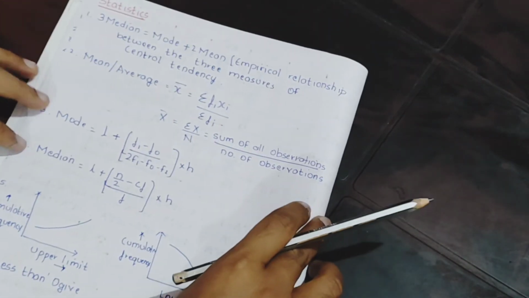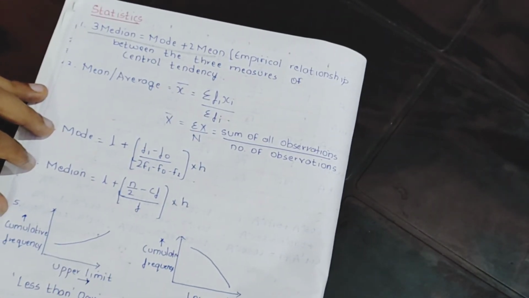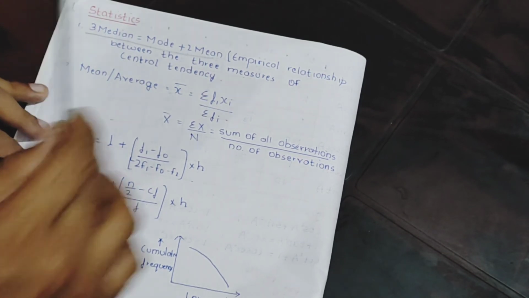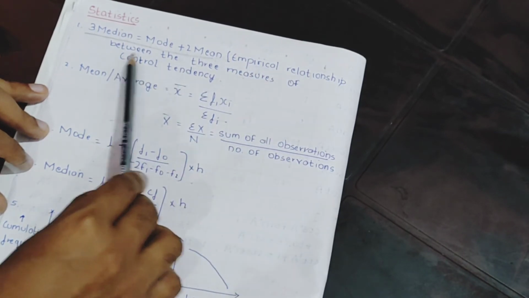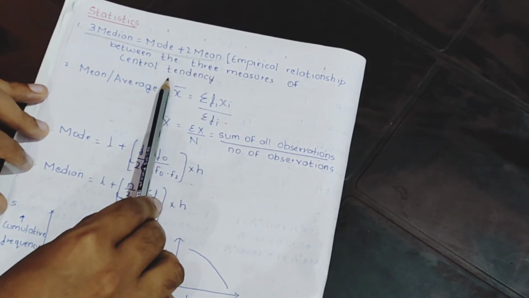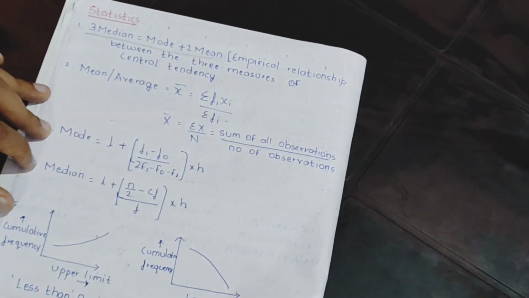Next, coming to statistics, the important one, this is asked in both the model papers. 3 median is equal to mode plus 2 mean. Remember it in any way where you can easily remember. This is called the empirical relationship between the 3 measures of central tendency. What are the 3 measures of central tendency? Of course, median, mode and mean.